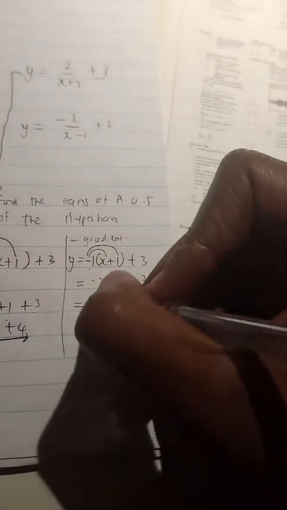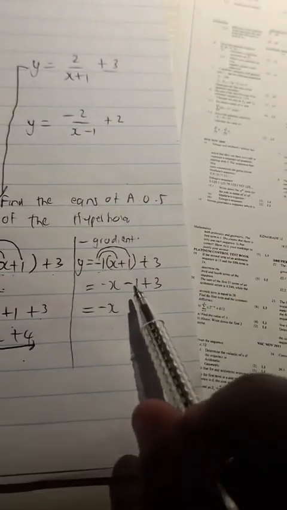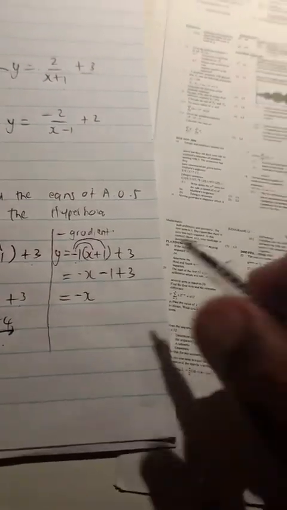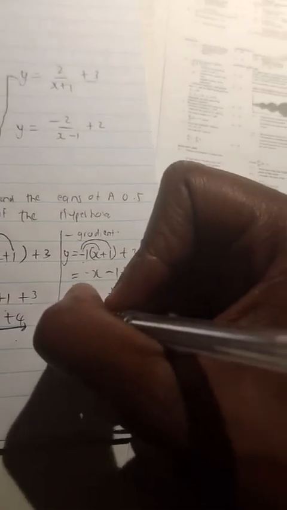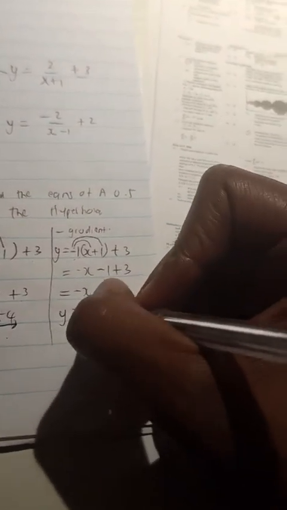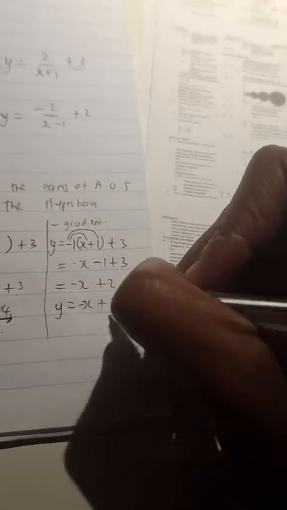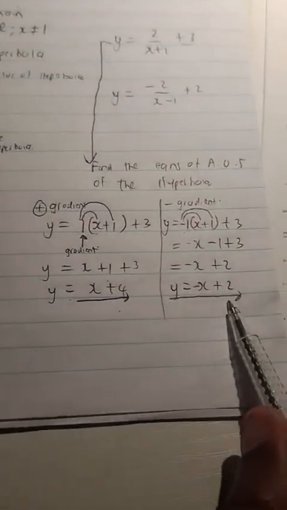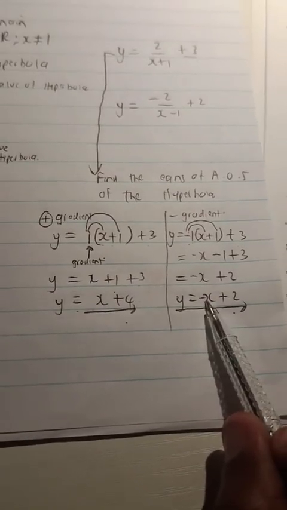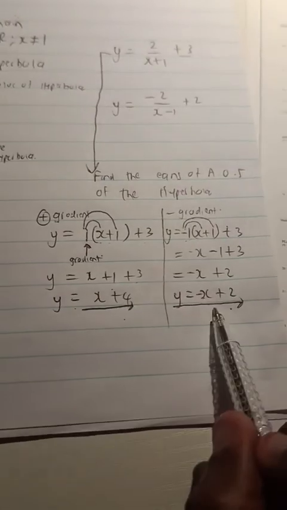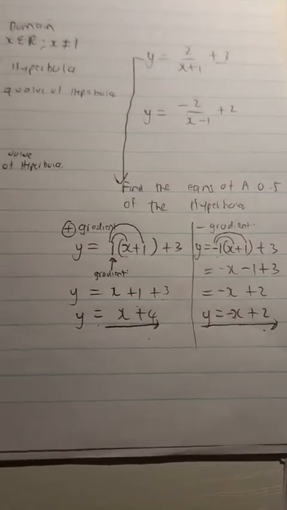Then after that, we add the like terms. So we have negative x. What's minus 1 plus 3? That gives us a positive 2. So then the equation of the straight line is y is equal to negative x plus 2. This is the equation of the axis of symmetry that has a negative gradient. Okay. These are my axes of symmetry.